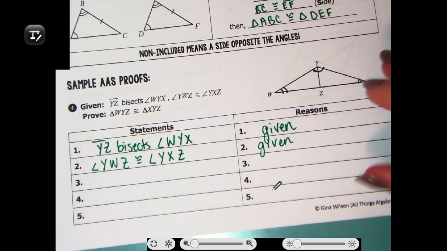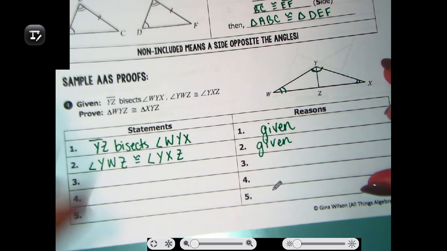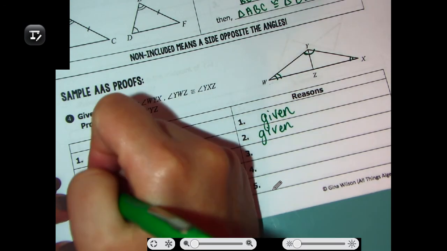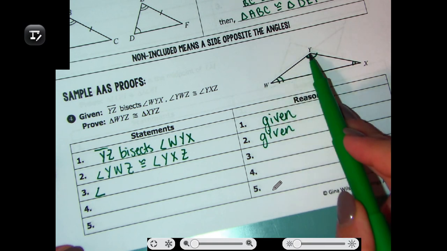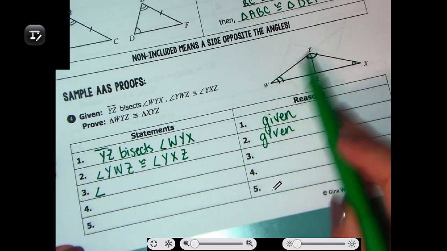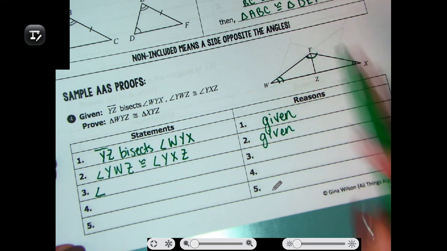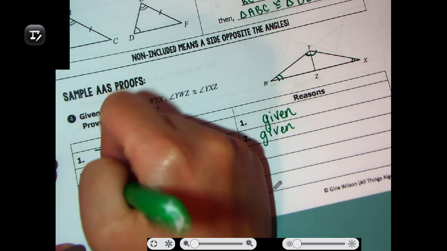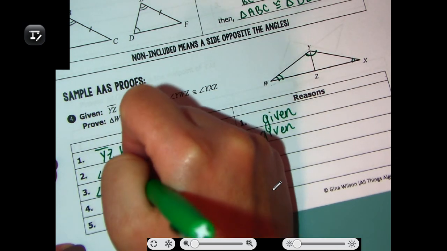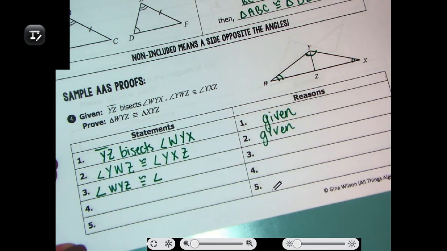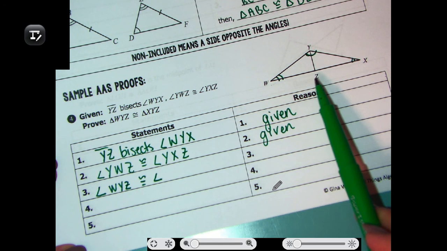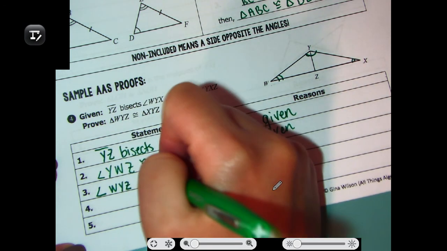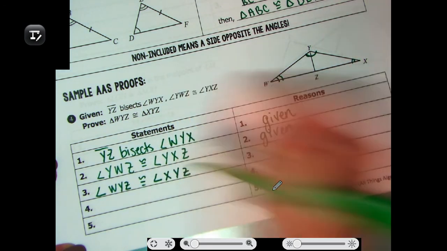So we're going to say angle WYZ, so I'm just talking about this angle here, is congruent to angle XYZ.